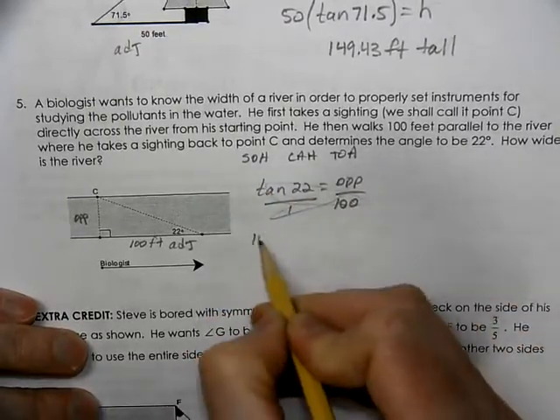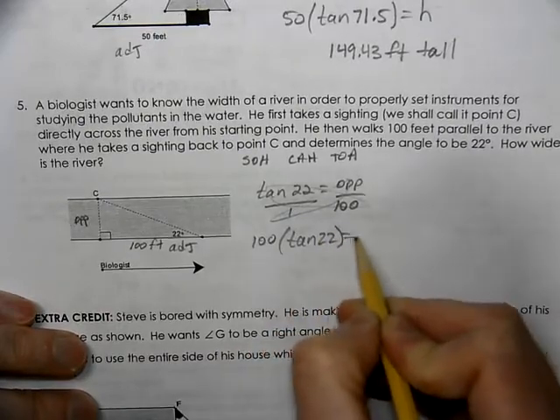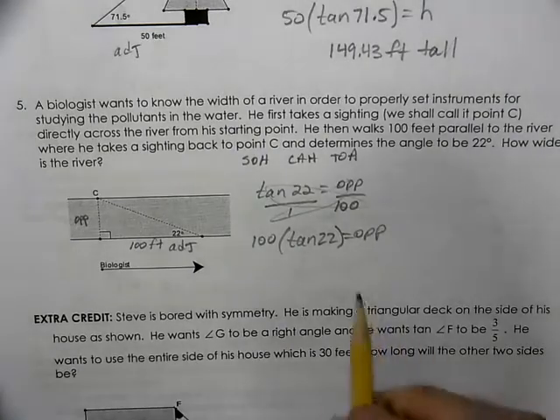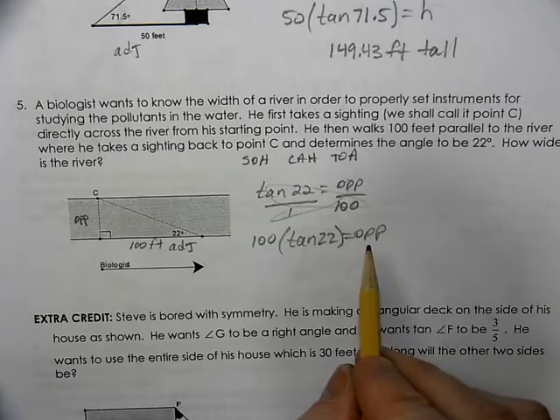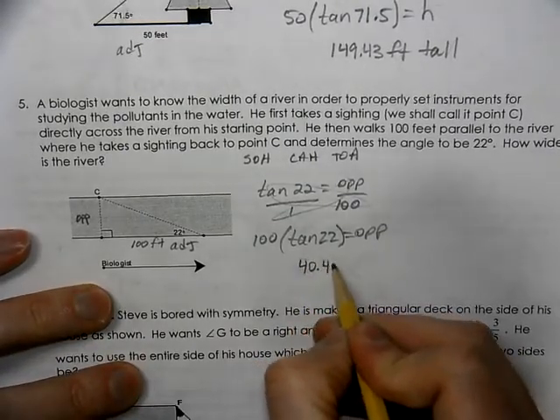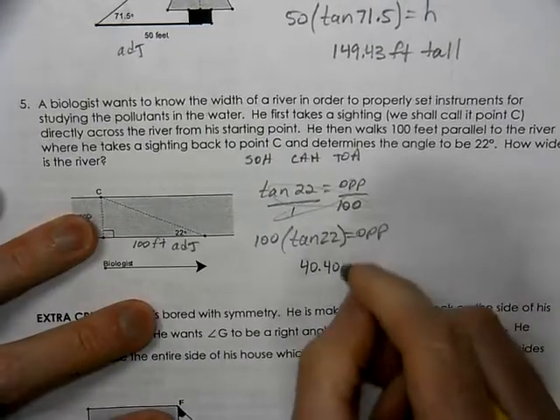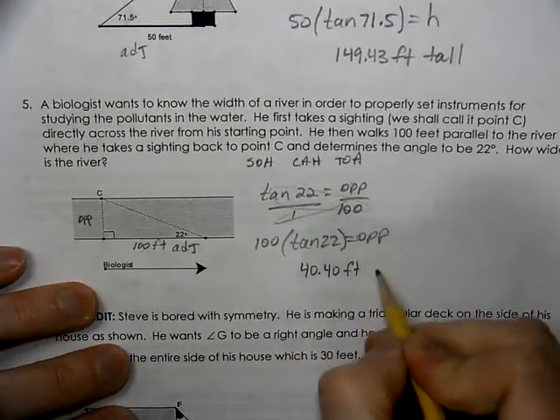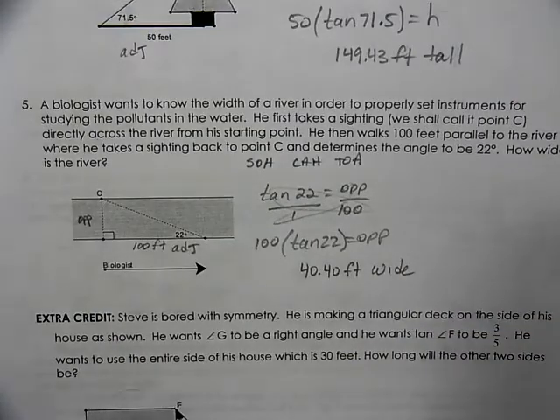Place it over 1 and multiply. And when we calculate what this opposite side is, we're going to see that we get 40.40, and that's going to be feet. And that's how wide the river is.